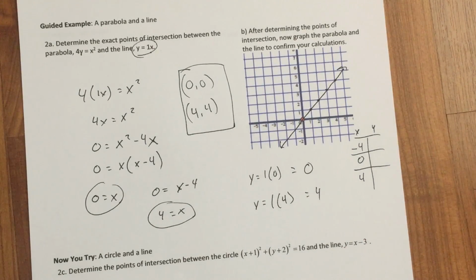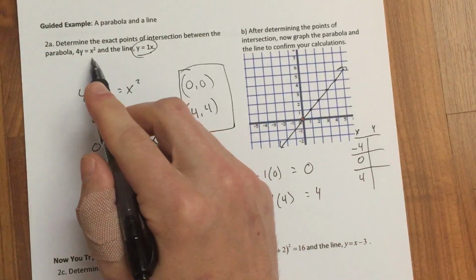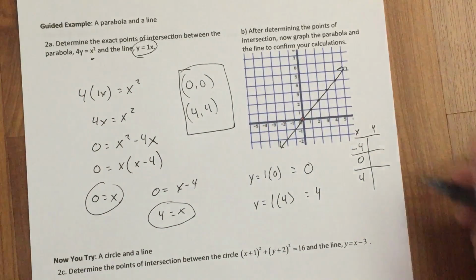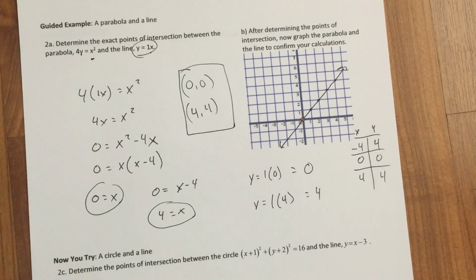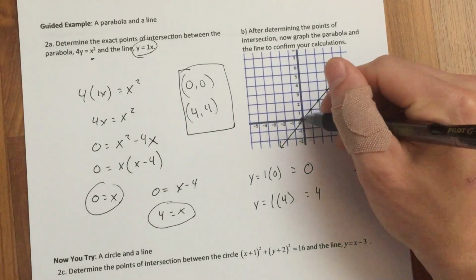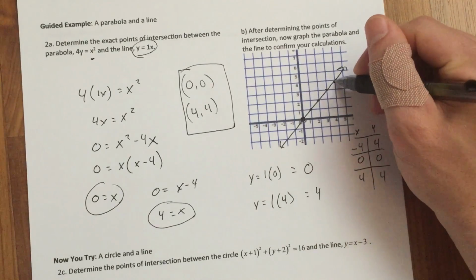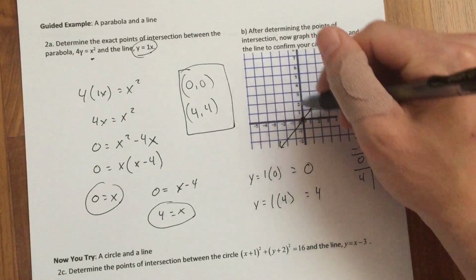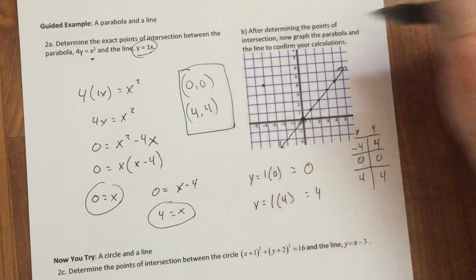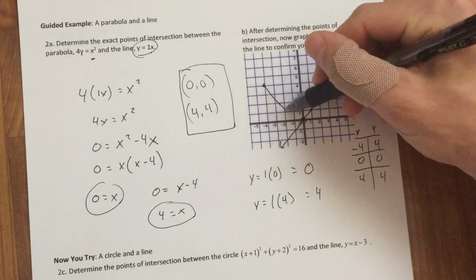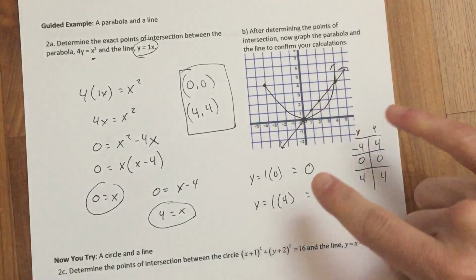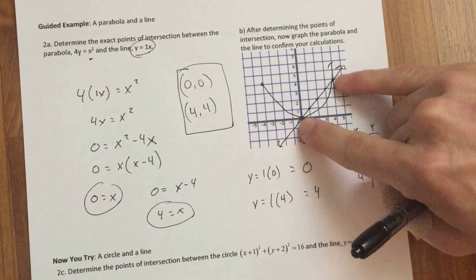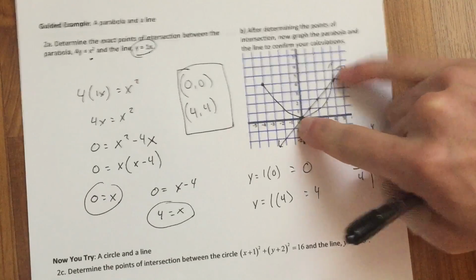I'll use these 3. If I plug in negative 4, I'm going to plug it into this equation. I'll let you guys do the math, but these are the 3 ordered pairs you would get: (0, 0), (4, 4), and (-4, -4), forming this parabola. Notice the 2 points of intersection here and here, and those are our 2 answers that we got in our original problem.